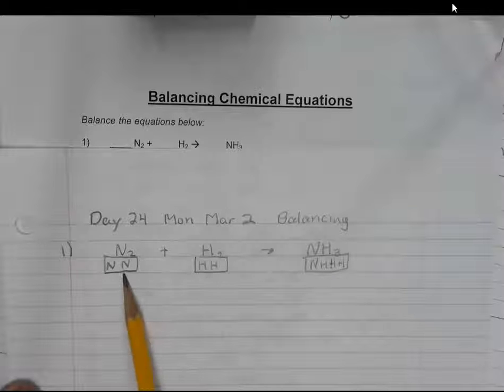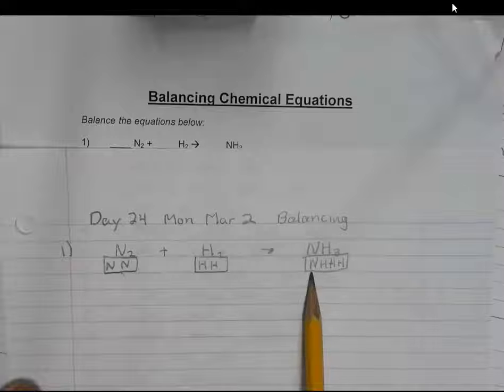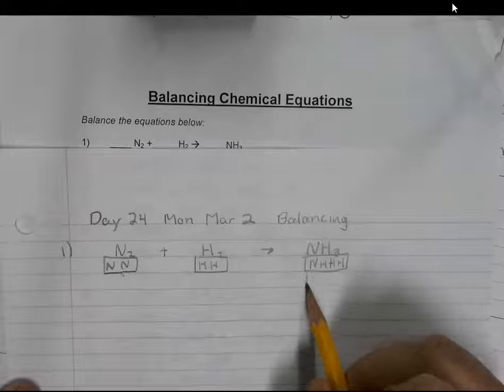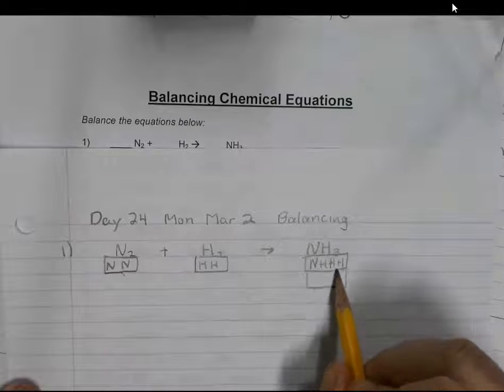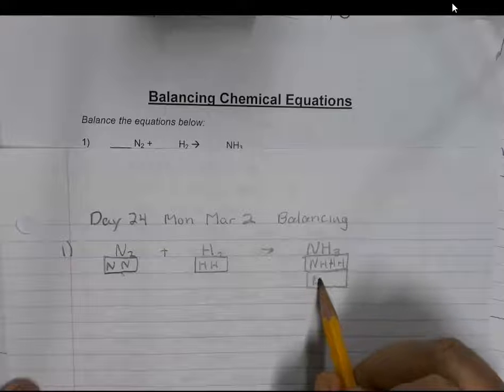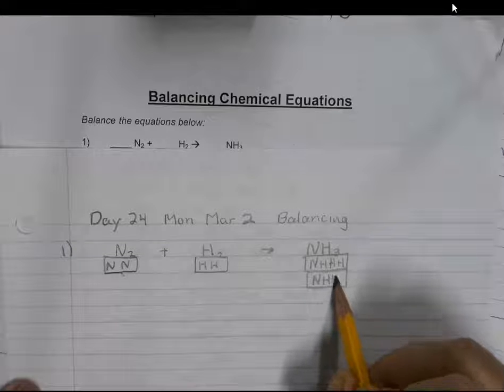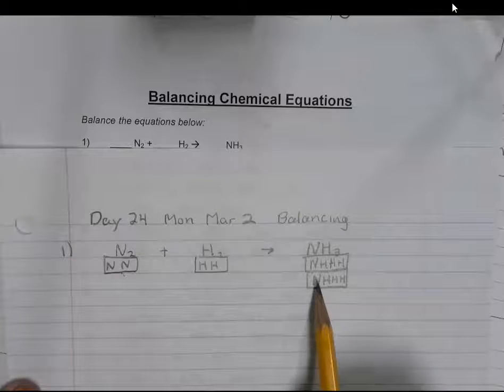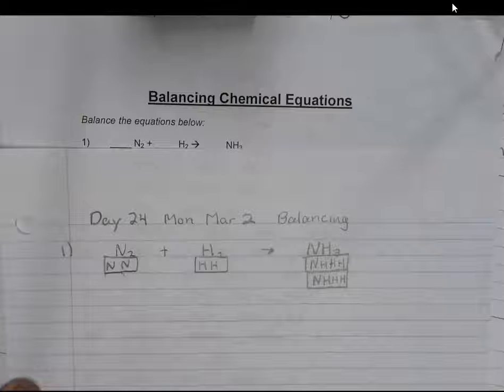And you do that by adding boxes to the side that has the least. So you choose which one are you going to balance first. So we'll balance N's first. So we have 2 on this side, 1 on this side. That means I have to add a second box so I get a second N. I can't just add the N, I have to add everything in the box. I have to do an exact duplicate of that box. So now I have 2 N's and 2 N's, so N's are in balance.